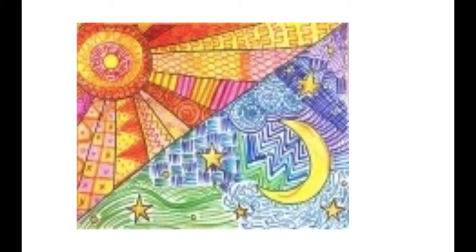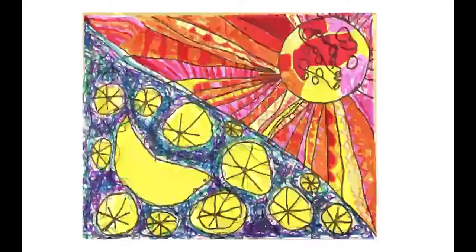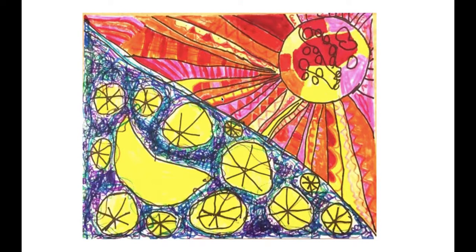This is an idea of the picture that we're going to do. We're going to split our paper into two halves on the diagonal line, and we're going to do a warm sun using lots of patterns and a cool night using lots of patterns. Here are some student examples. Here's the warm sun and the cool night.